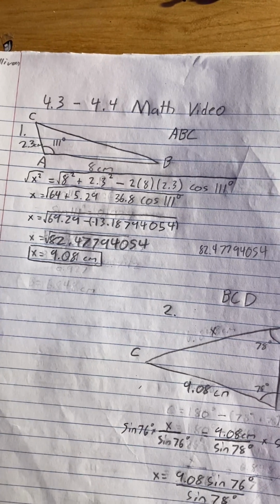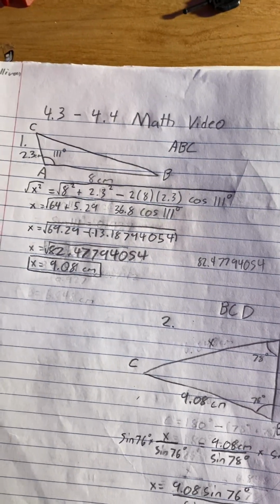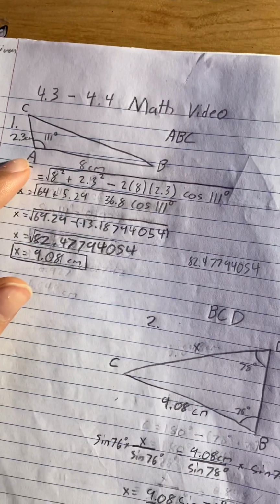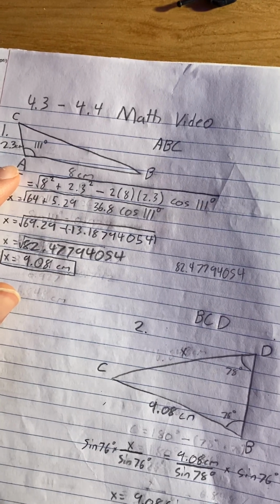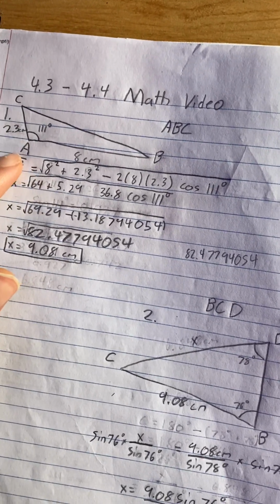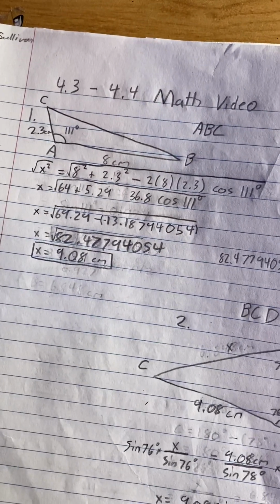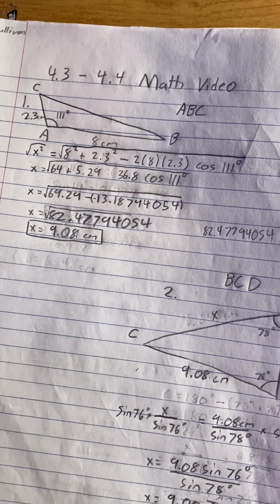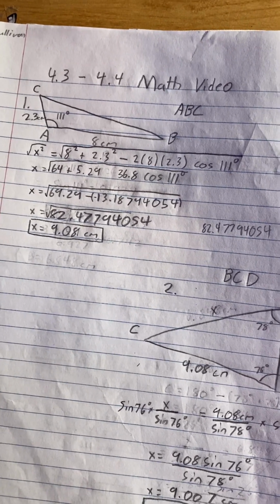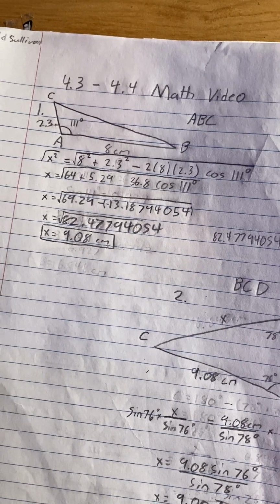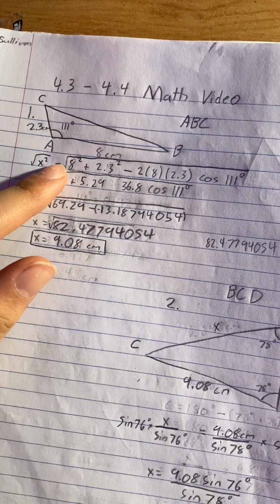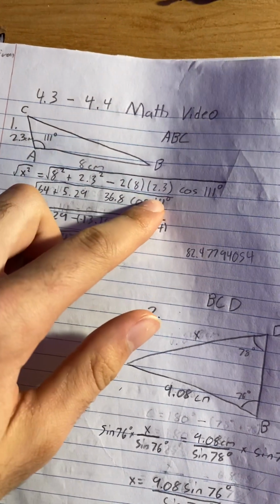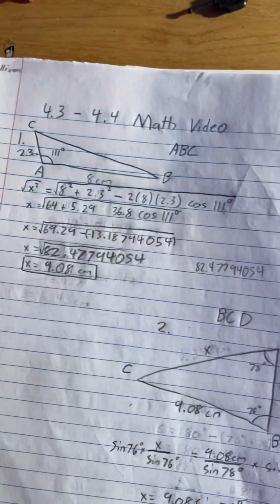First thing we're going to do, since we know the side length of A and the side length of C, and we know the angle is 111 degrees, we can plug it into the cosine law formula for finding lengths. So I put 8 squared here, 2.3 squared there, subtracting 2 times 8 times 2.3 cosine 111 degrees.